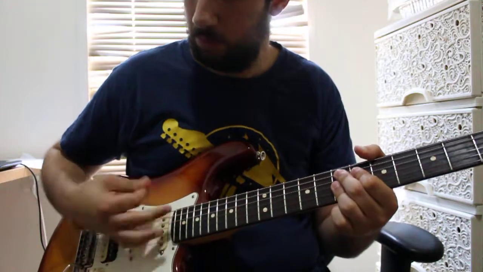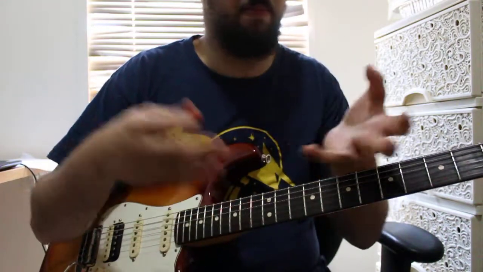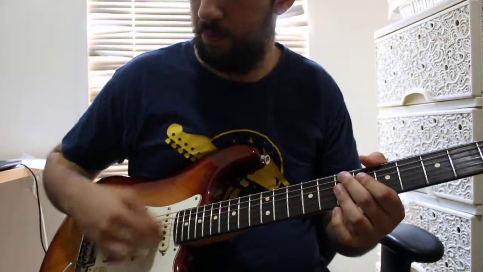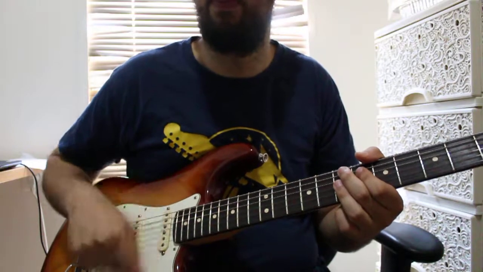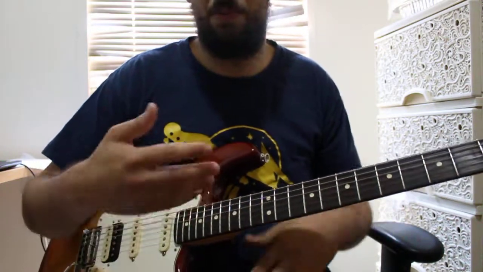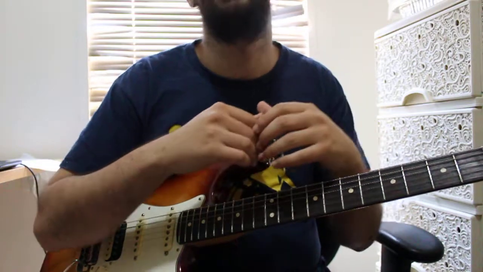Try different kinds of rhythms going. So maybe you do 8 muted and 1, then you add the third one.